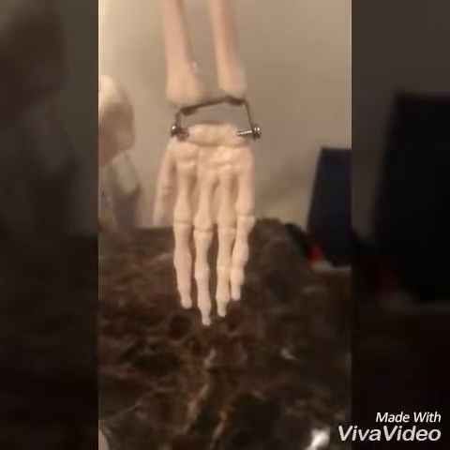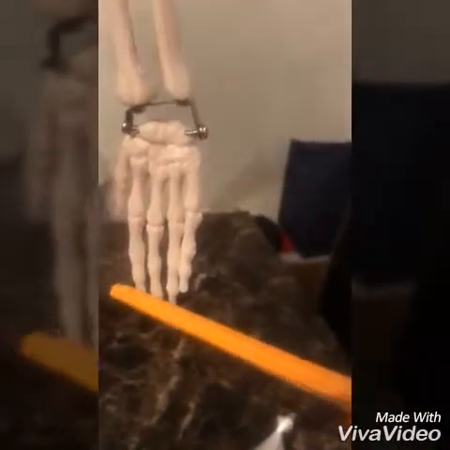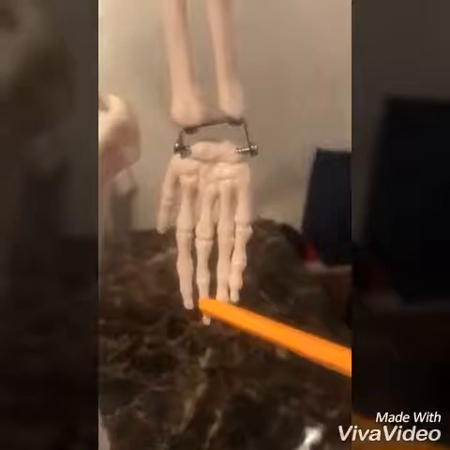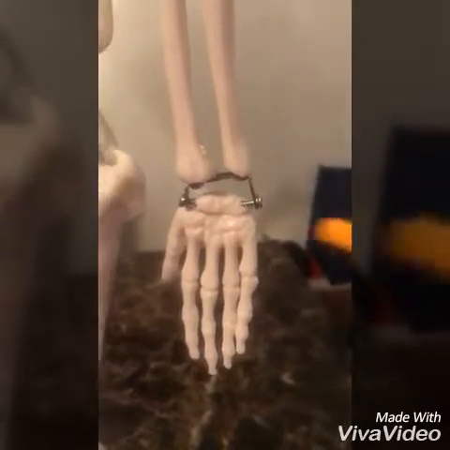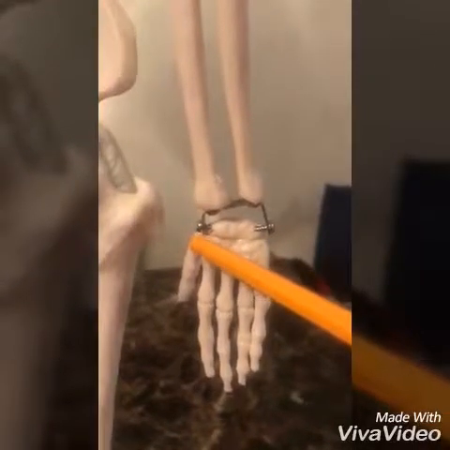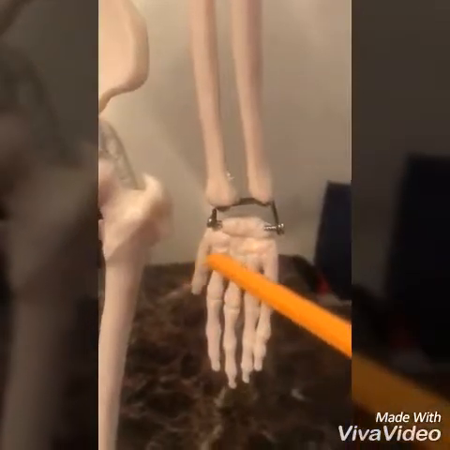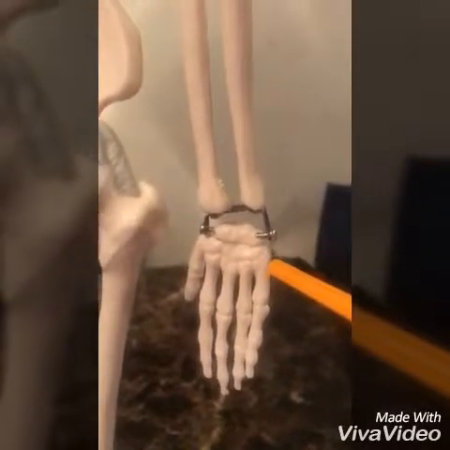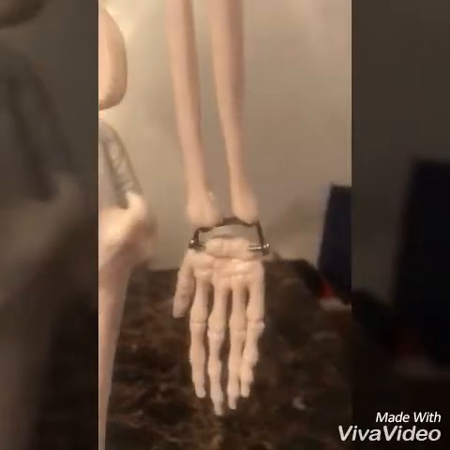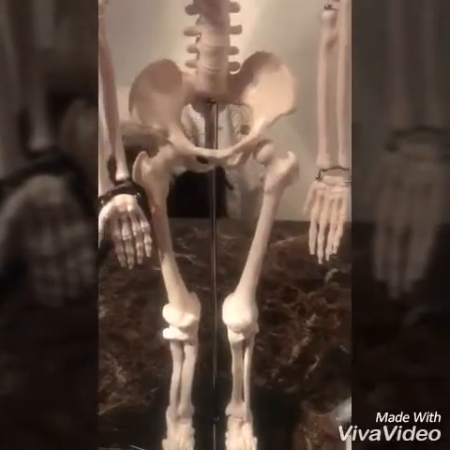To the hands, we're going to start with the distal end, which are the phalanges. Then you have your metacarpals, which is right over here. Then you have your capitate, hamate, lunate, scaphoid, trapezoid, trapezium, pisiform, triquetrum.